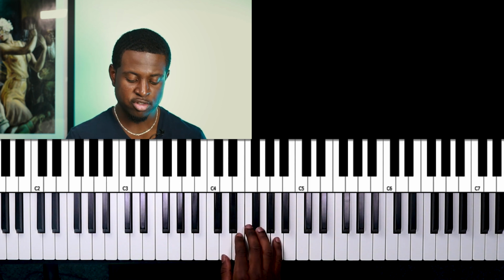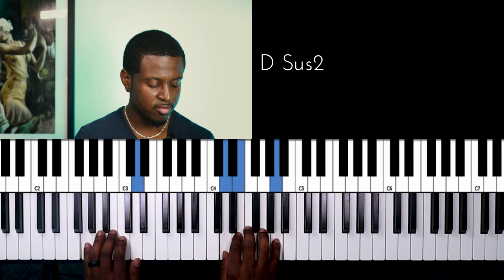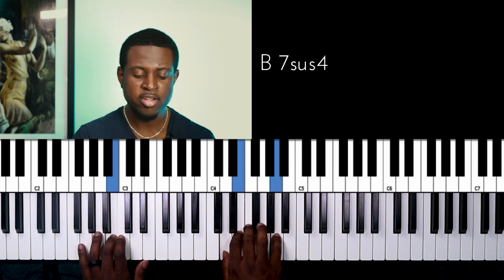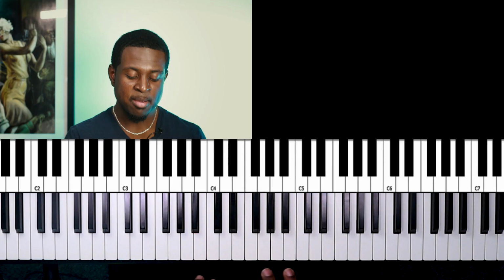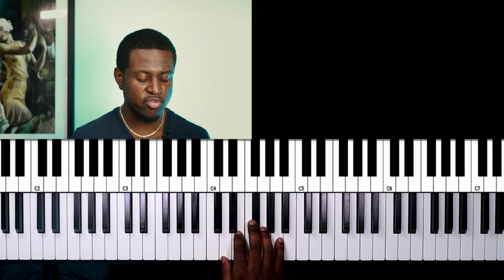The snare is emphasizing the 2 and 4, so 1, cat, 3, cat. It's emphasizing 2 and 4, so 1, 2, 3, 4. Rather than just playing everything at the same velocity, I'm accenting the 2 and 4, okay? So that's very essential.